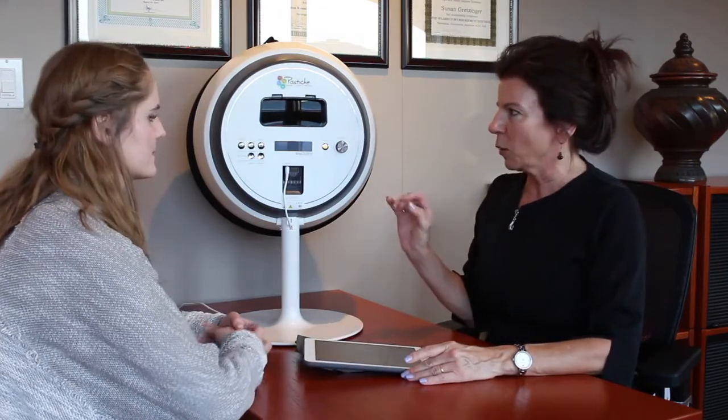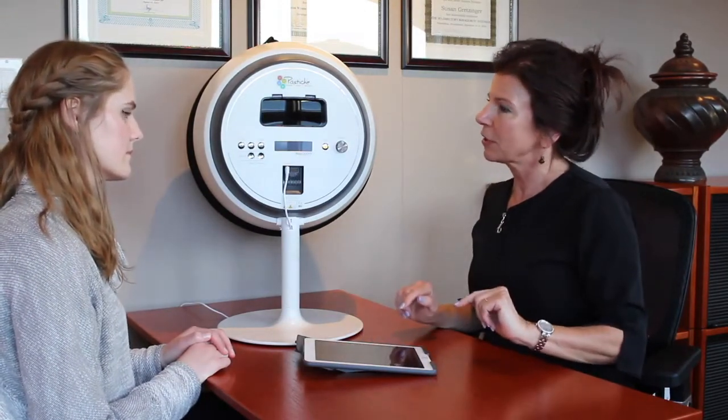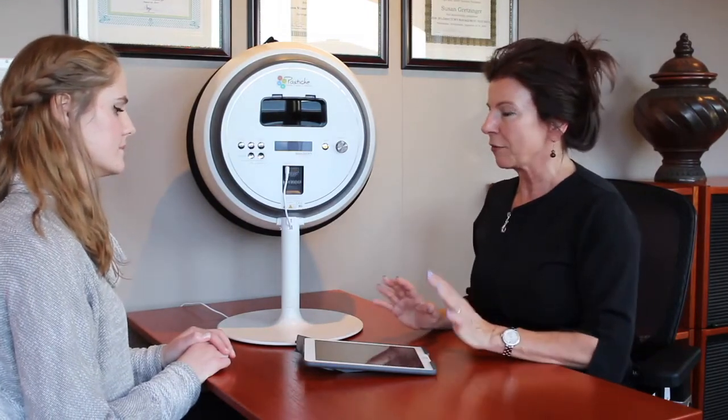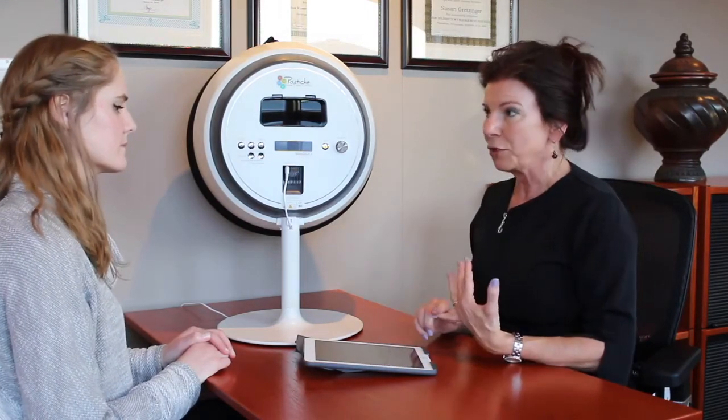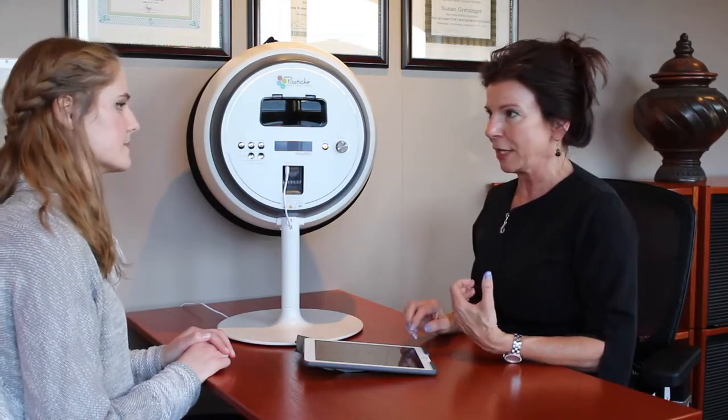With this machine, what it allows us to do is see what's under the surface of the skin, what we don't see with the naked eye. There's 6 different images. One is daylight, one is cross-polarized. It shows us all the vascular issues under the skin. The next one is texture, so it shows us everything that gives you texture. It could be dry skin, pores, wrinkles, fine lines. That's what we're going to see under that one.